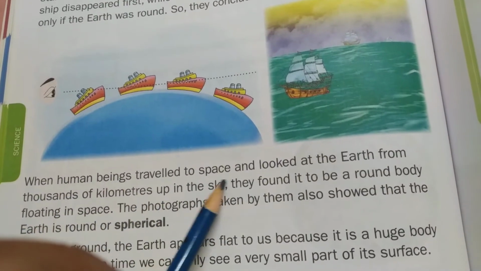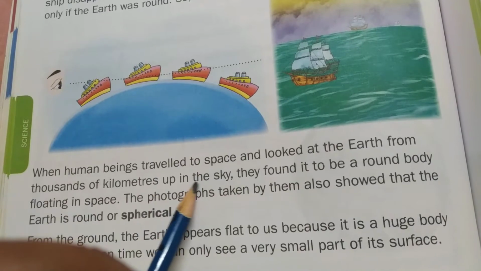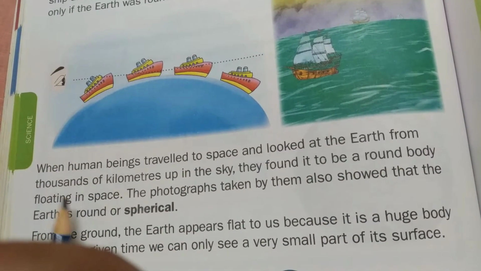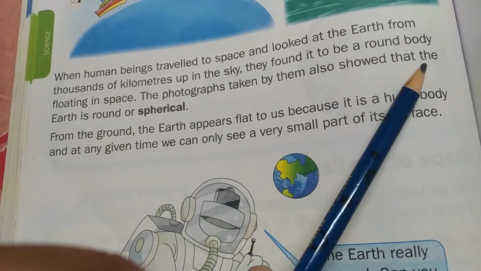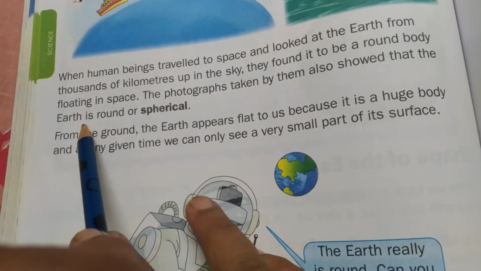When human beings traveled to space and looked at the Earth from thousands of kilometers up in the sky, they found it to be a round body floating in space. The photographs taken by them also showed that the Earth is round or spherical.